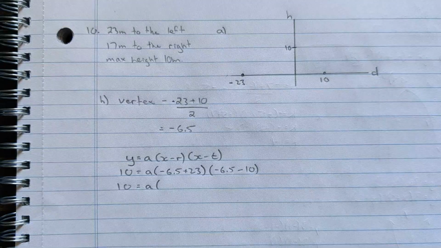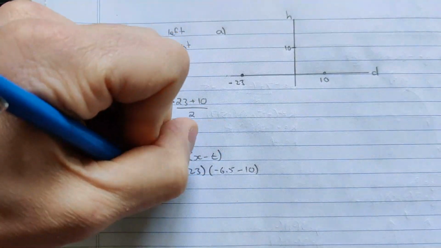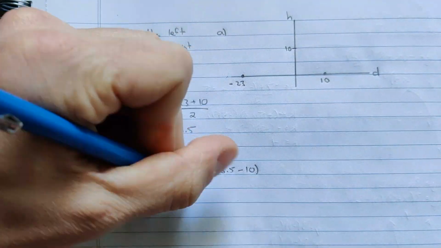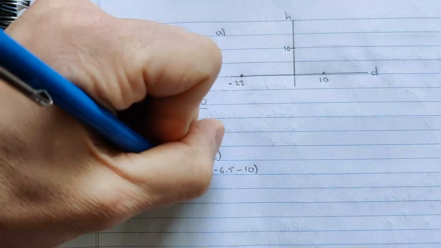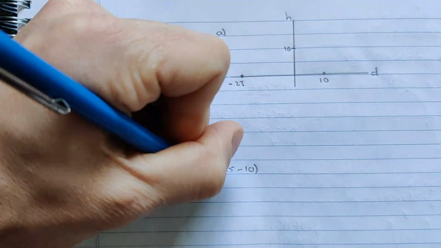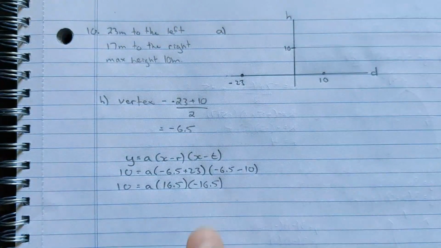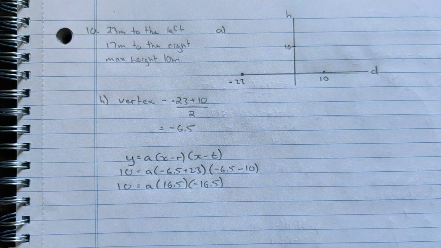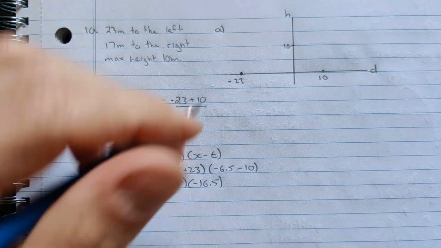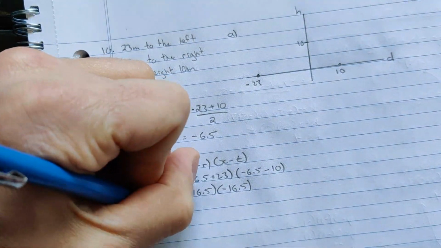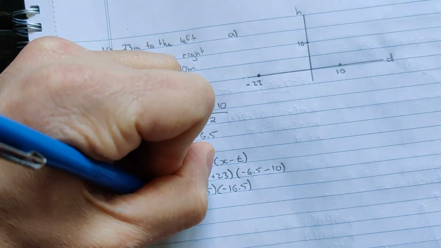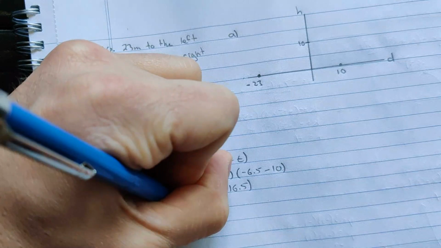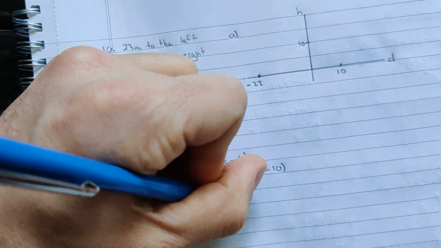So we have negative 6.5 plus 23, getting us positive 16.5. Negative 6.5 minus 10 is going to give us negative 16.5. Multiply those together, and we're going to get 10 equals 272.25a.